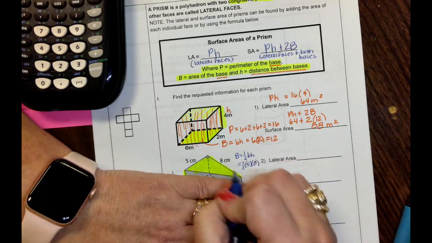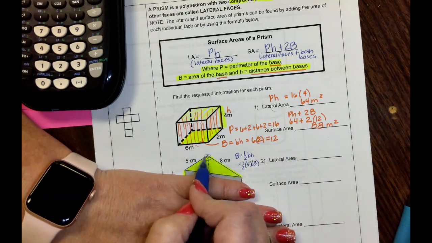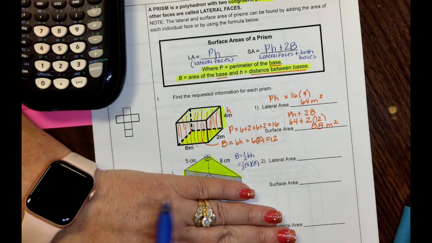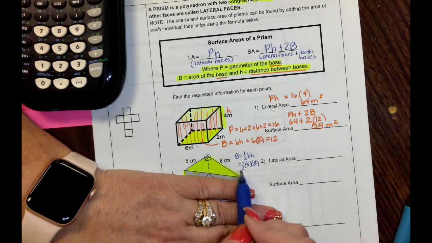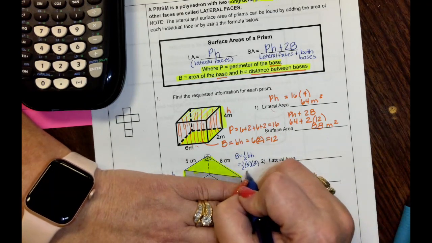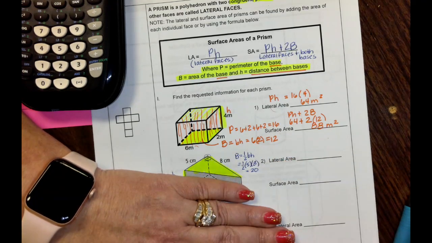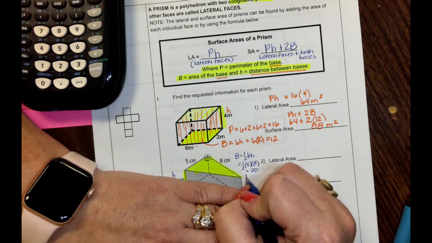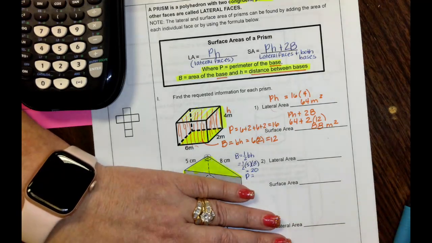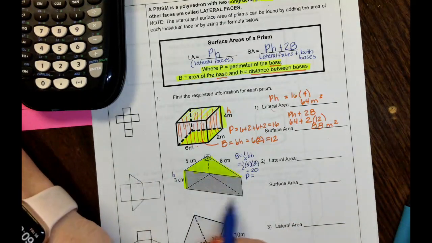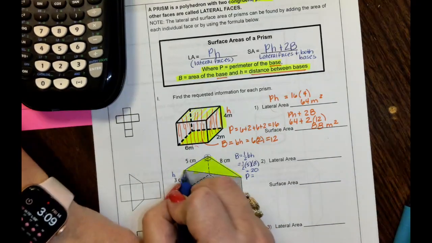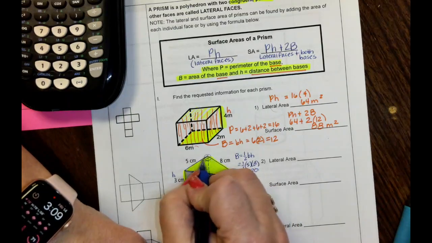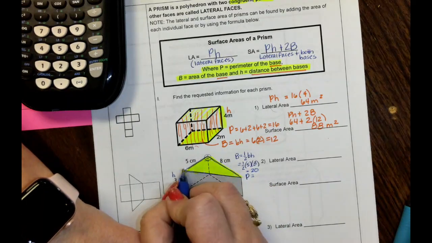Remember, we always look for this perpendicular, right? Base and height are always perpendicular. So 1/2 of 5 times 8 is 20, half of 40, which is 20. That's your B, that's your capital B. Then we also need our P, which is our perimeter. Okay, well now we run into a problem. I don't have that information given because this is the side that we need. Perimeter means the sum of all the sides. So I have 5 plus 8 plus something.